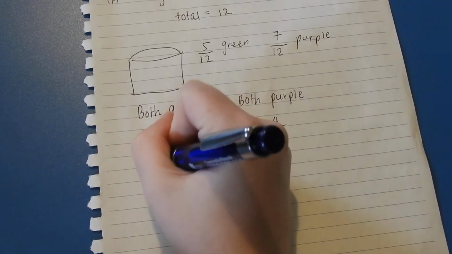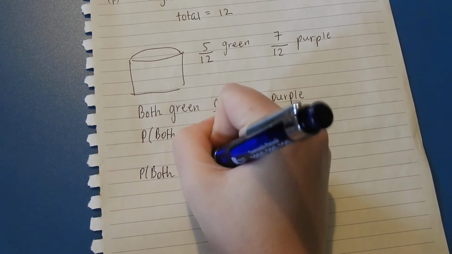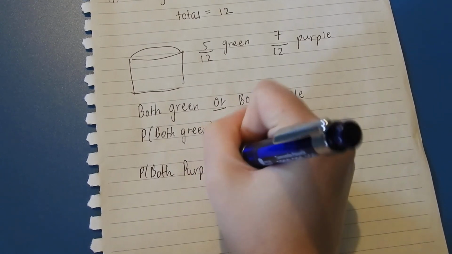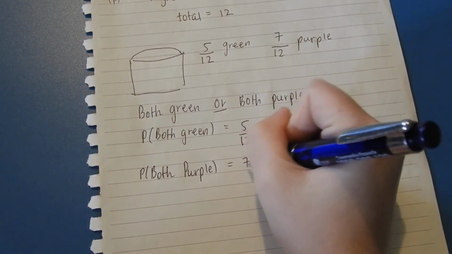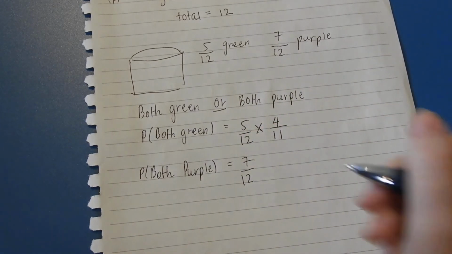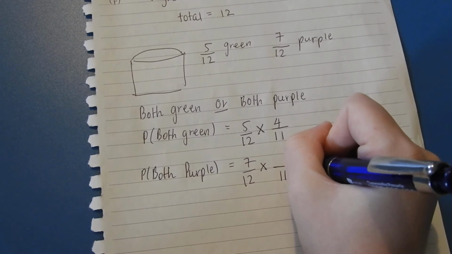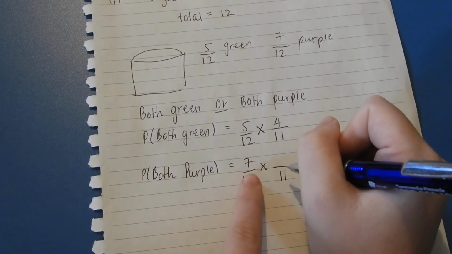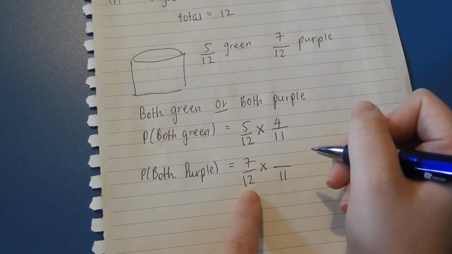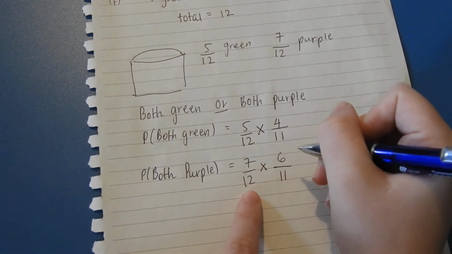So what's the probability of both purple then? There's 7 out of 12 purple beads to start, times, now there's 11 beads, there's one less purple one because that's what we drew out. So it's 6.